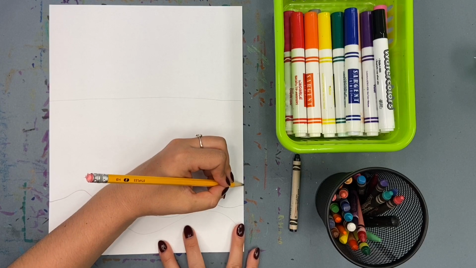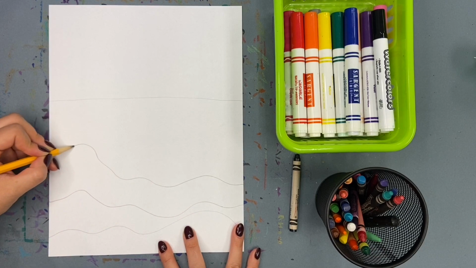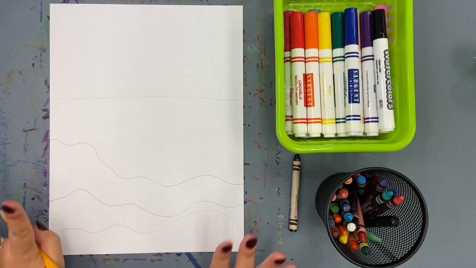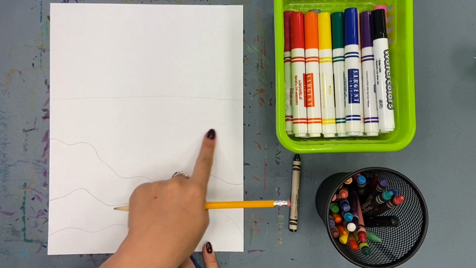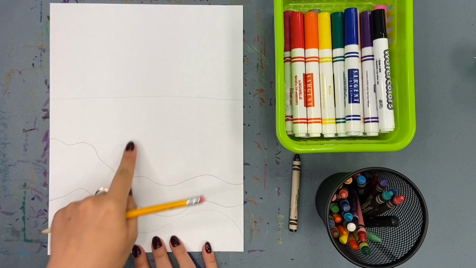So I'm just going across and making some kind of craggly, wavy, uneven lines. That's fine. And if you want to do that all the way up to your horizon line, you totally can. He does it. It's beautiful.